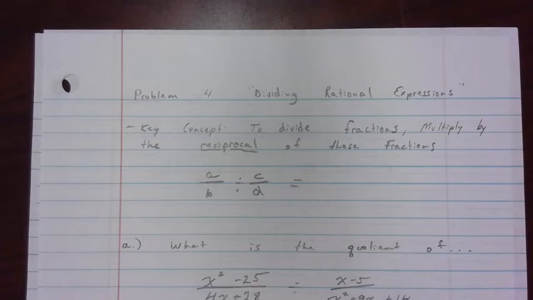So problem 4, and this is again kind of the second half of section 11.2. We're going to divide some rational expressions, and big thing, division and multiplication, they differ in the sense that when we divide, it's equivalent to multiplying by the reciprocal.